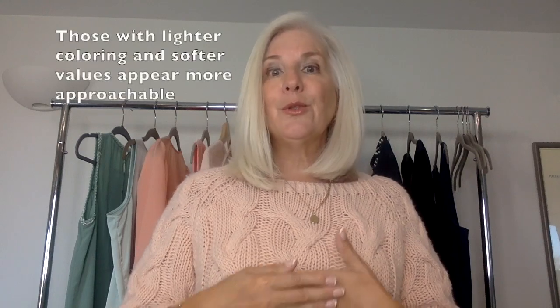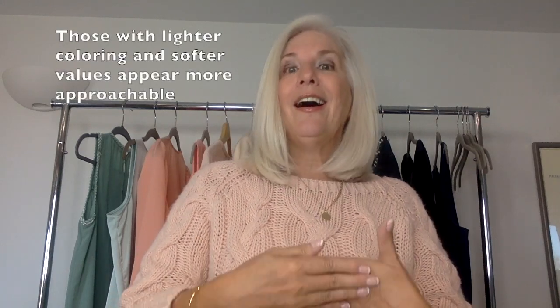So we know that those who have lighter coloring, softer values, appear more approachable than those who have darker coloring and darker values. And I can't explain why that is. It's just the way it is.